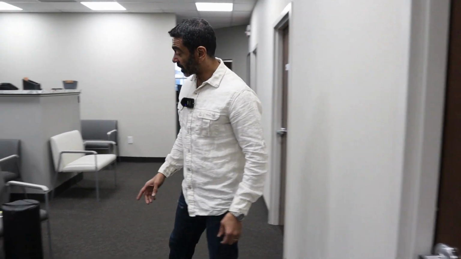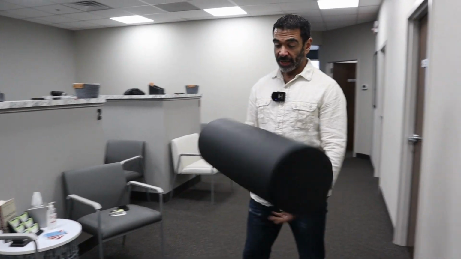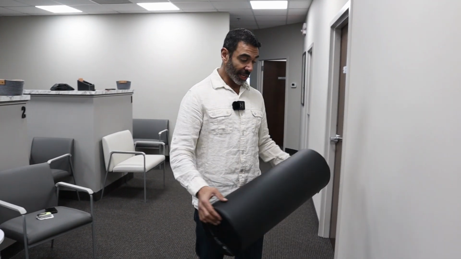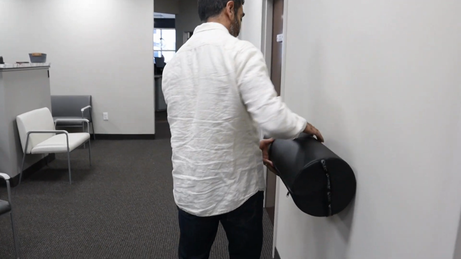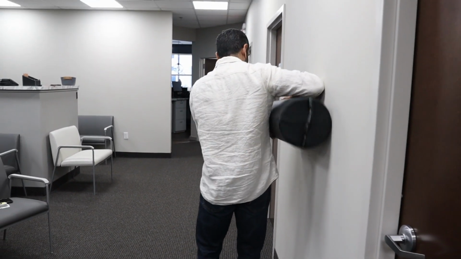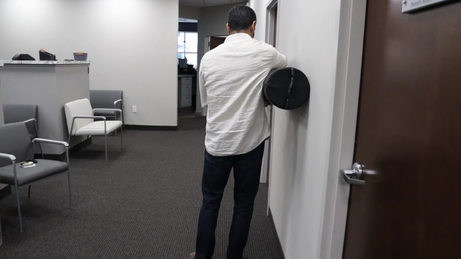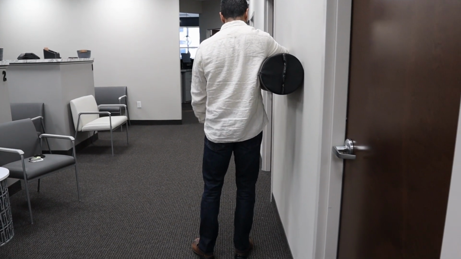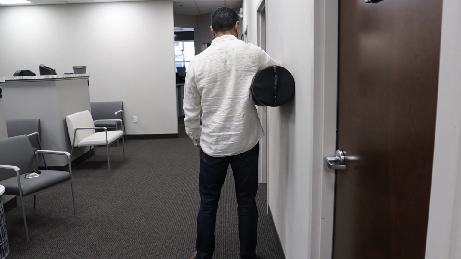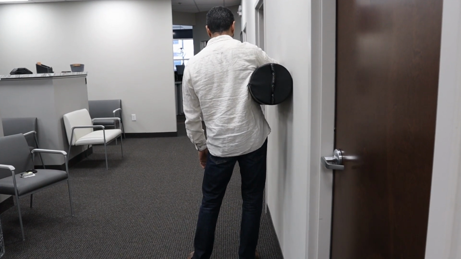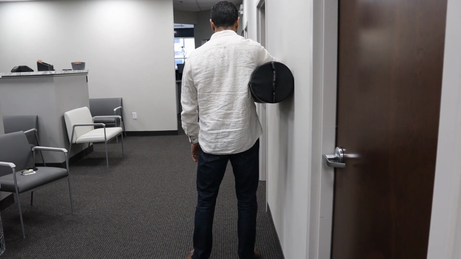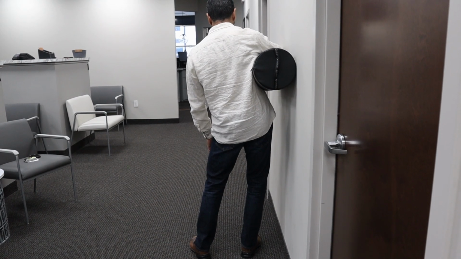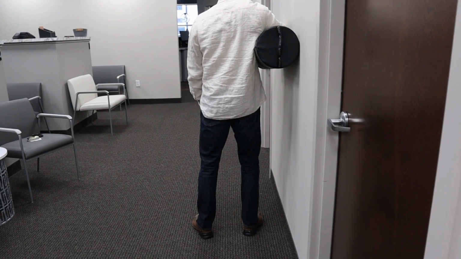The last exercise is also done against the wall, and we're going to use this. And again, you have to put your right side against the wall, and we're going to put the roll here. You'll have to buy one of these, and you're going to stand leaning against this, and you're going to push the hip that way. And the goal again is to get that hip as close to the wall as possible.